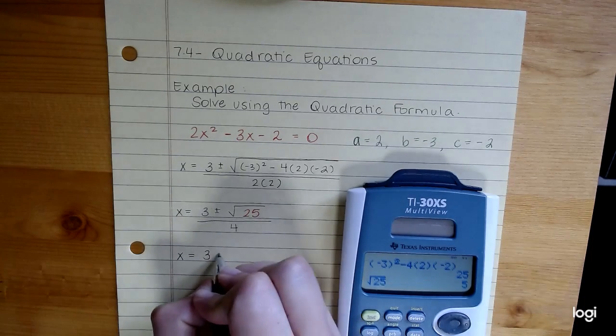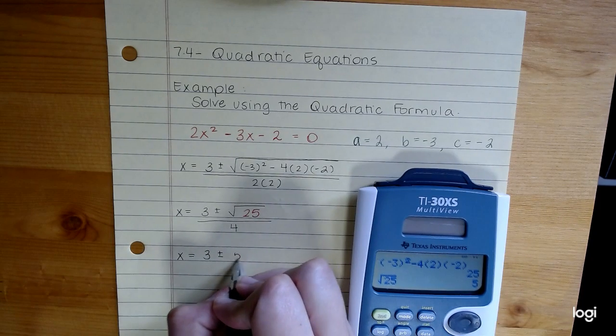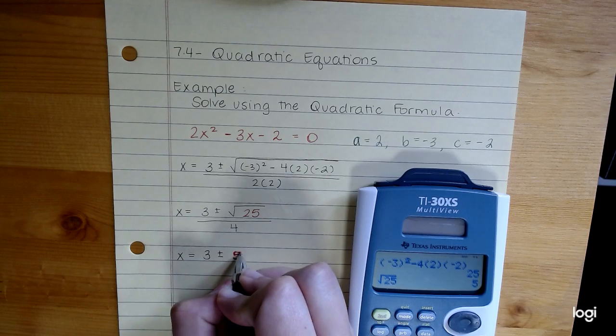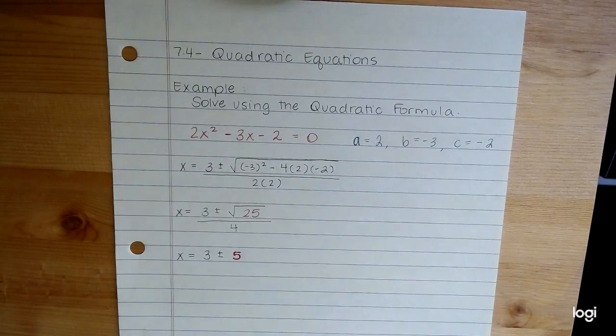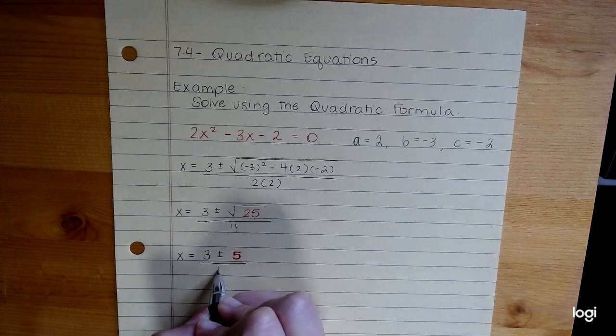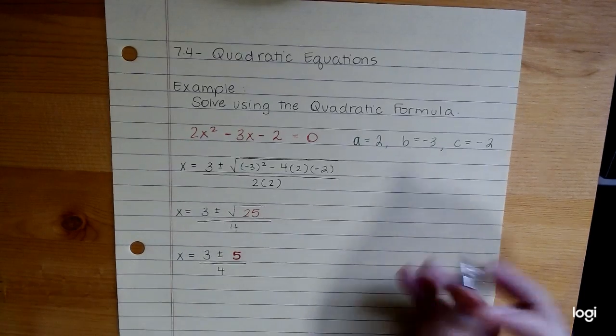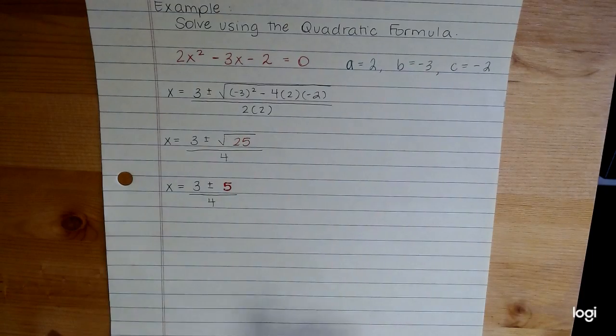So this time, 3 plus or minus, I will replace that square root of 25 with its equivalent value of 5, because the square root of 25 is 5. And then I get to divide by 4.